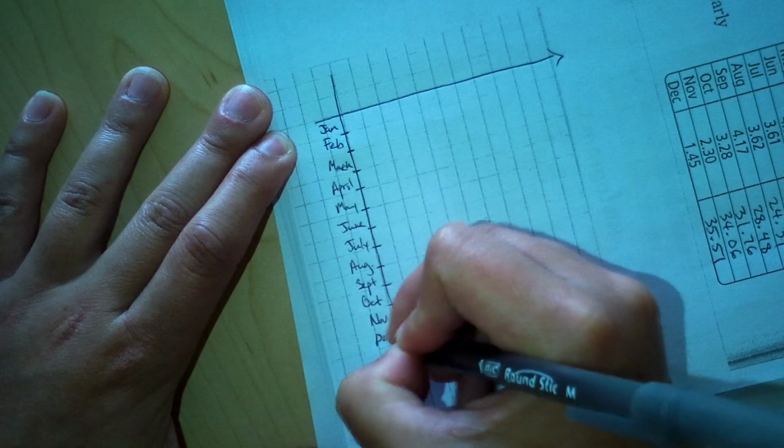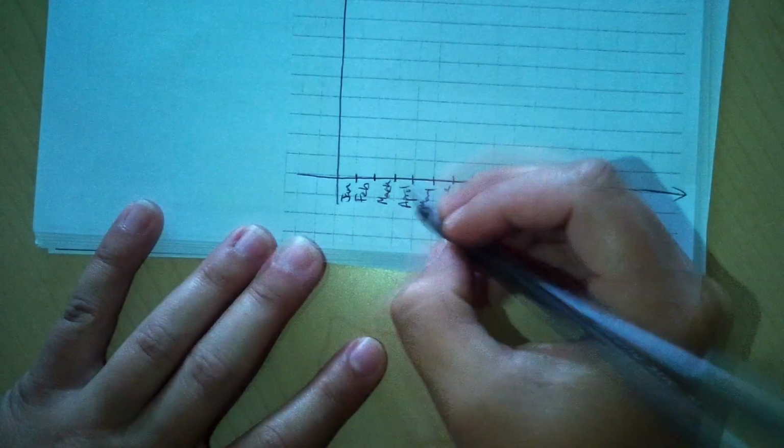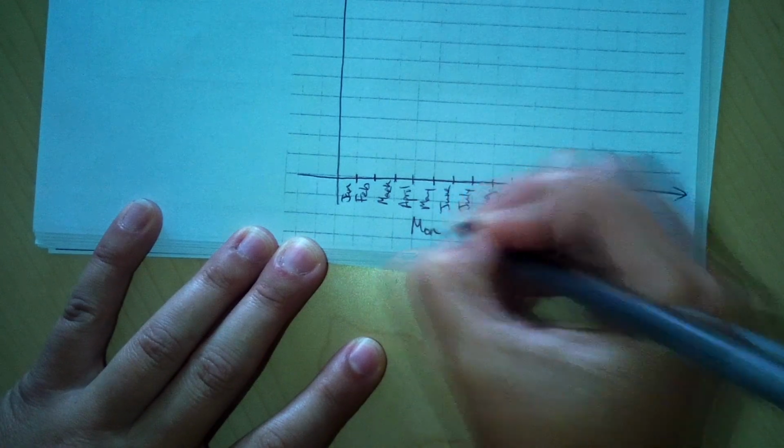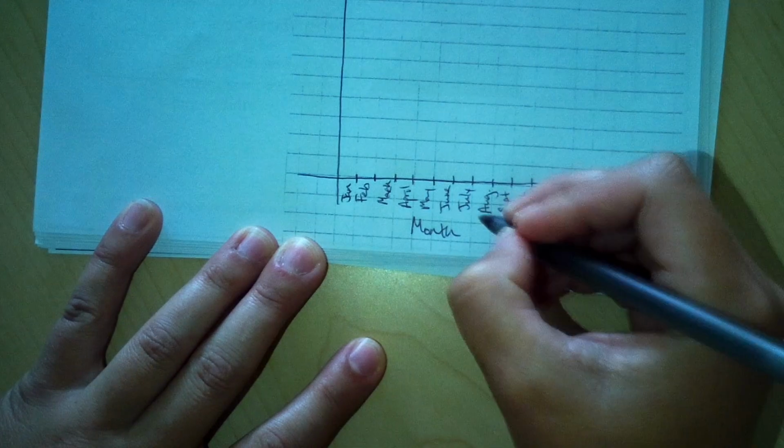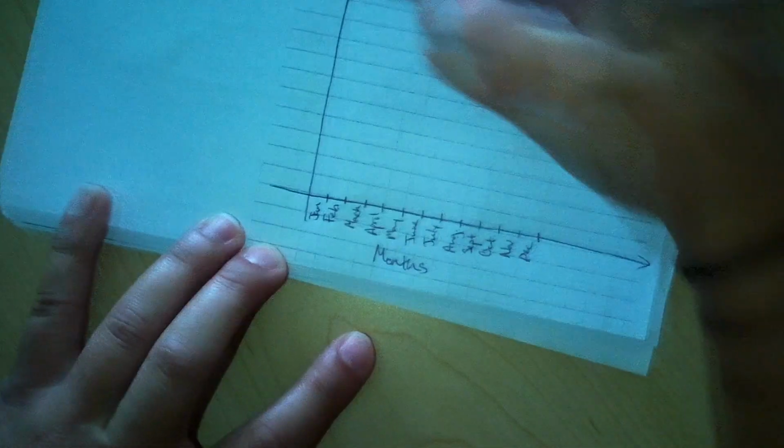It's also good when we're doing these to put labels on this stuff. I didn't count off for it on the quiz, but it is good to have labels. So that would be months going across that way. Up the side, they want us to graph our cumulative numbers, so it would be cumulative precipitation. And they're measuring that in inches.